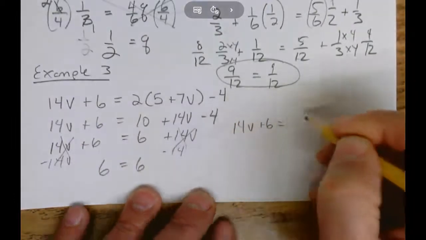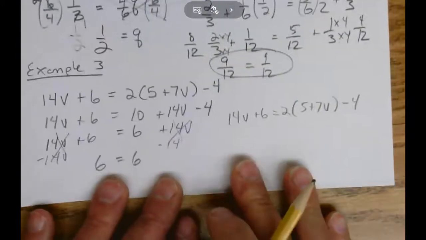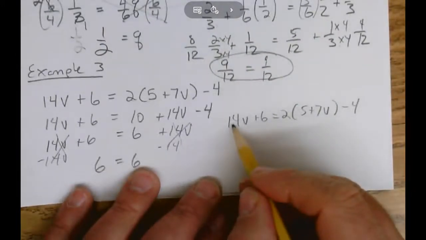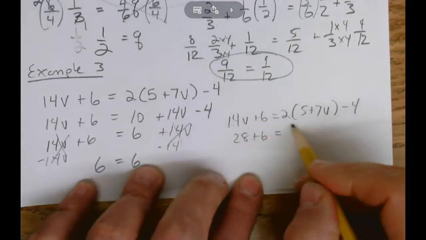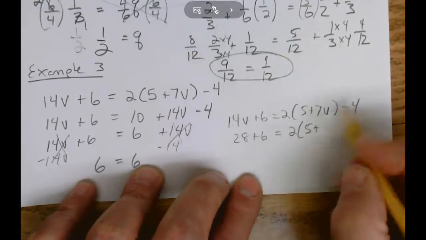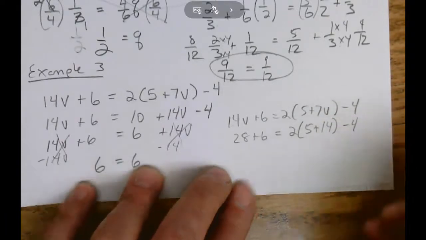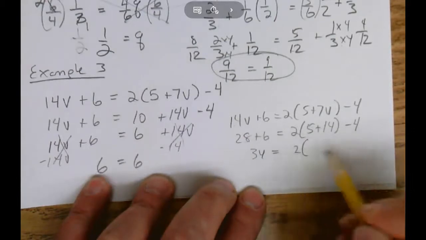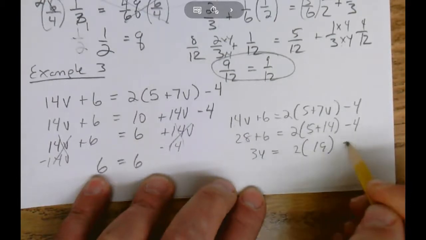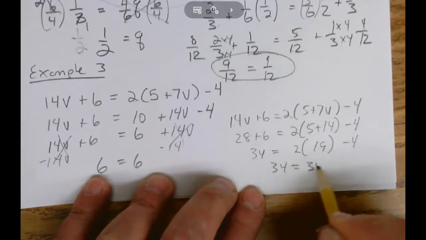So if we put 2 in here, let's just rewrite this over here. 14v plus 6 equals 2 times (5 plus 7v) minus 4. So if I just put in 2 for v, 14 times 2 is 28, plus 6 equals 2 times (5 plus 7 times 2, which is 14) minus 4. So this would be 34, and then this would be 2 times 19 minus 4. It'd be 2 times 19, 38, minus 4. 34 equals 34.